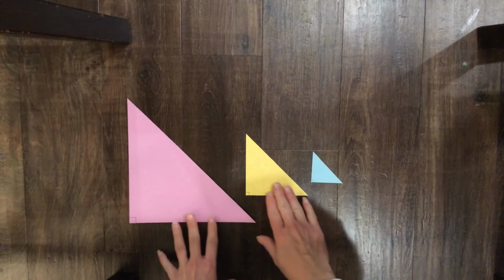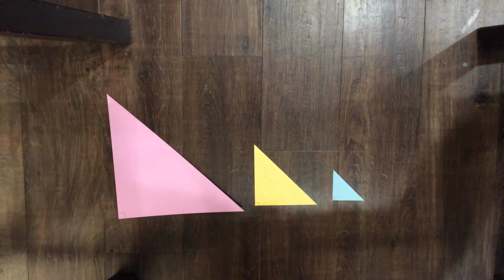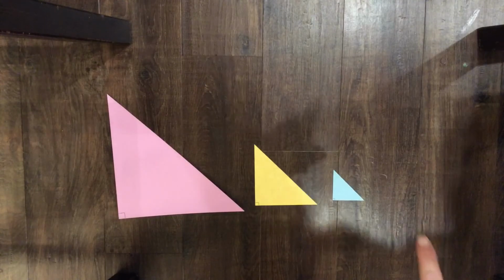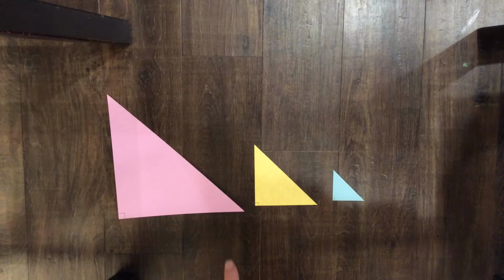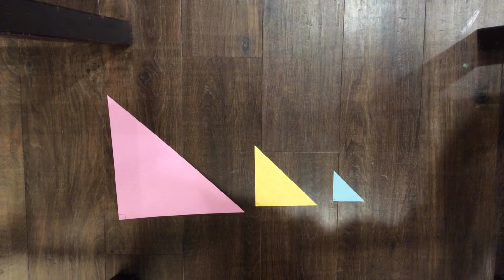I would consider these to be what? They're called similar triangles. Similar triangles have what? The same angle degrees, so the angles are the same in each of these triangles, from small, medium to large. They all have the same angle measure, but the sizes, the length of the sides will be different. But no matter what, they will all be proportional to each other.